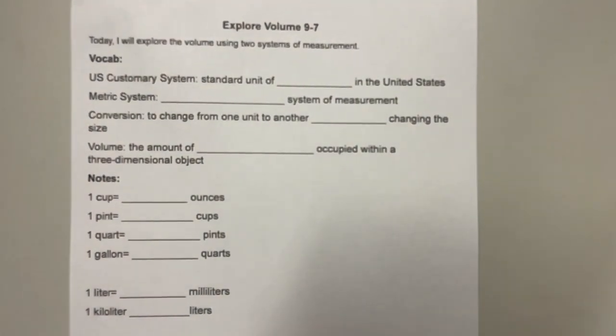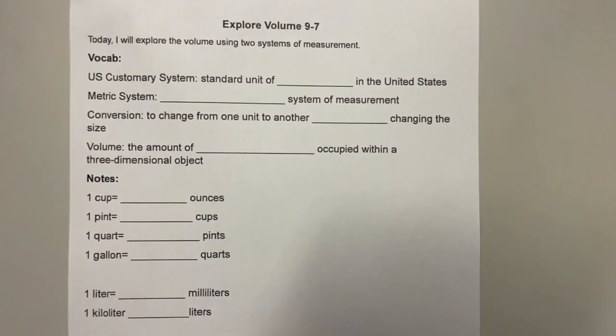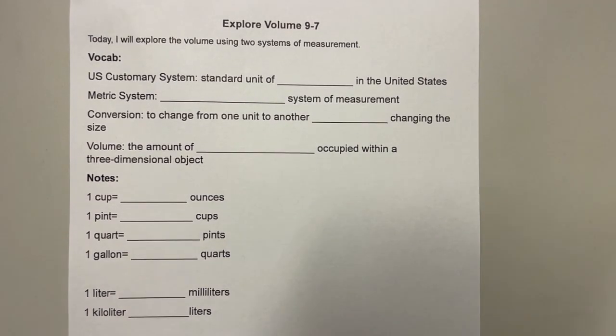Hi class, today our lesson is on exploring volume. Our learning objective is: today I will explore the volume using two systems of measurement.